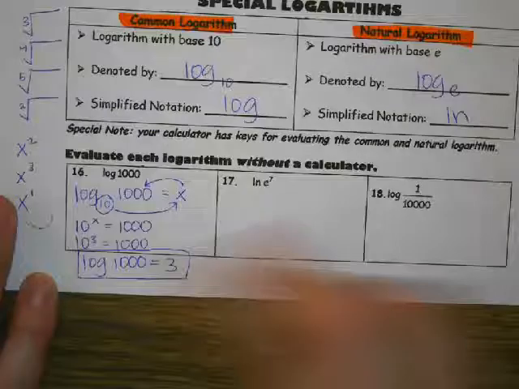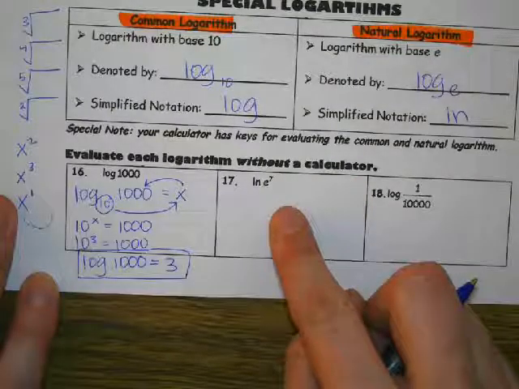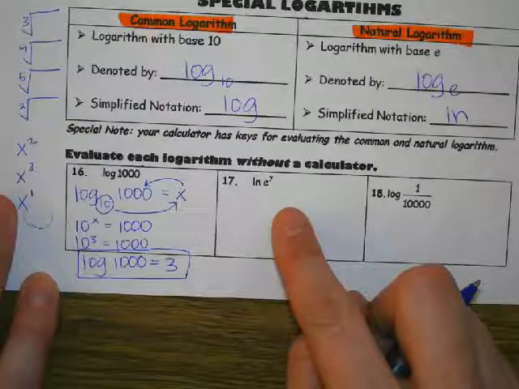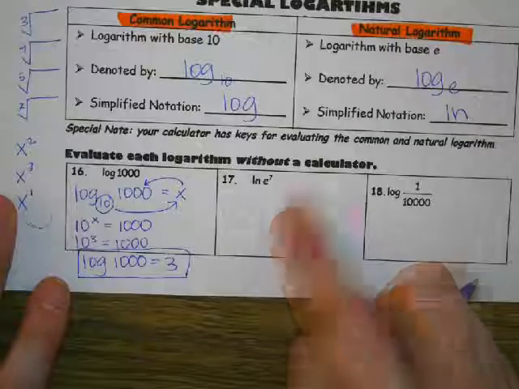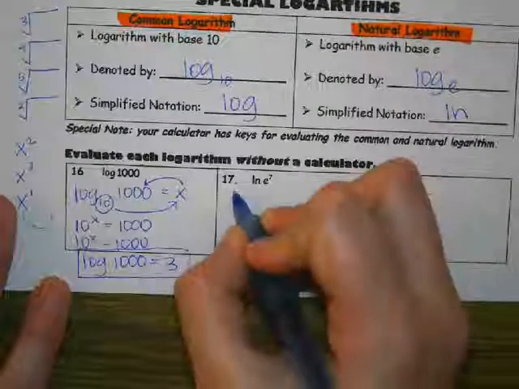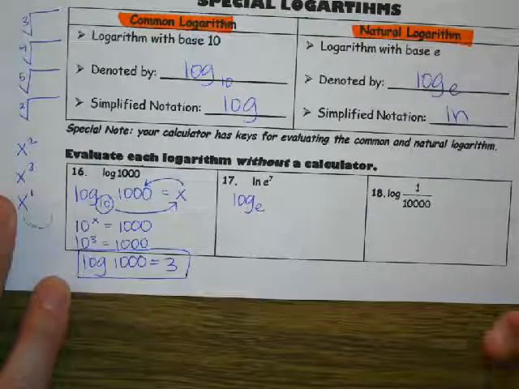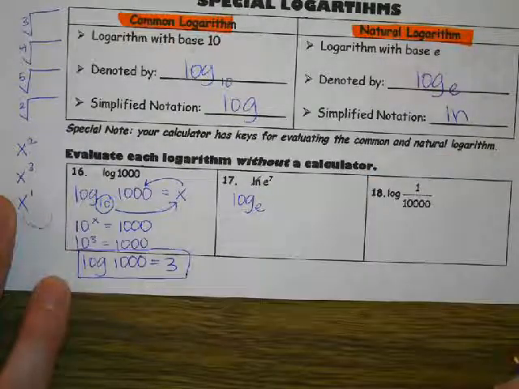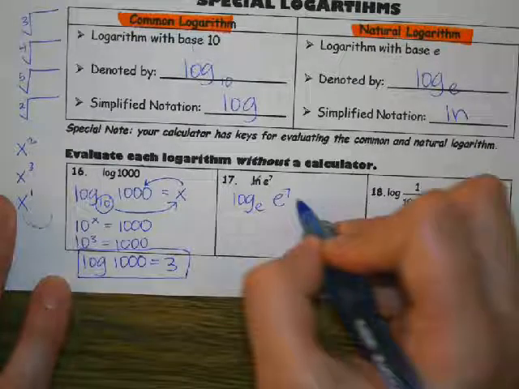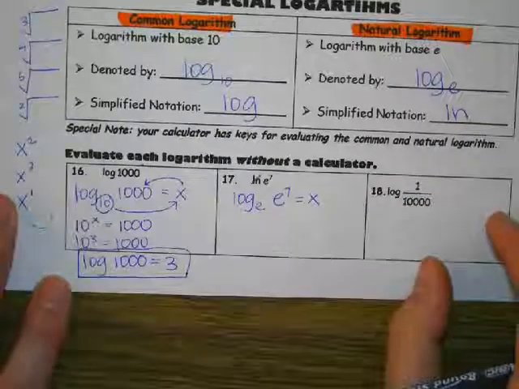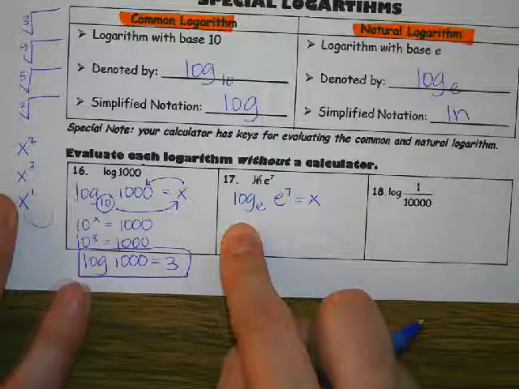All right, for the next one, we need to have that base so that we can do the Tootsie Roll or the Cinnamon Roll or the Scorpion or the Circle Thingy or the Cloud, whatever you want to call it. So I'm going to say I know that ln is actually log with a base of e. So I'm going to write log base e, and that replaces my ln right there. And then I still have e to the 7th. And I'm going to say that this equals x because I don't know what it equals. So I replaced the ln with log base e.